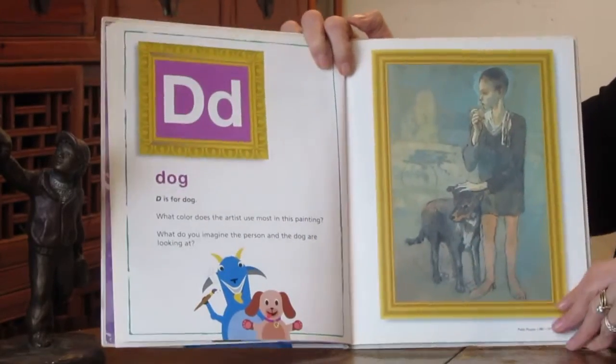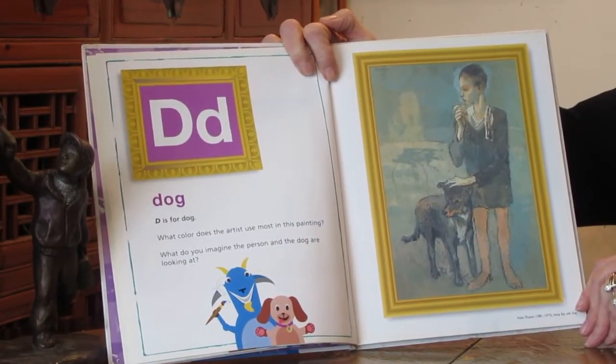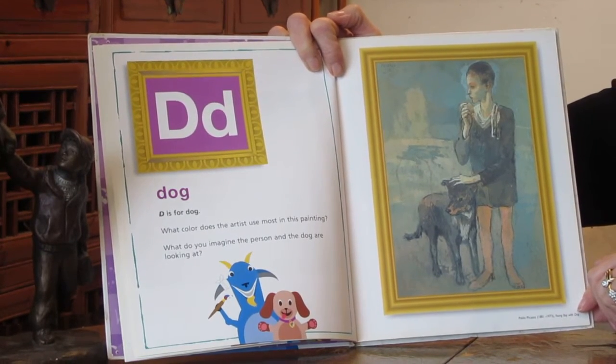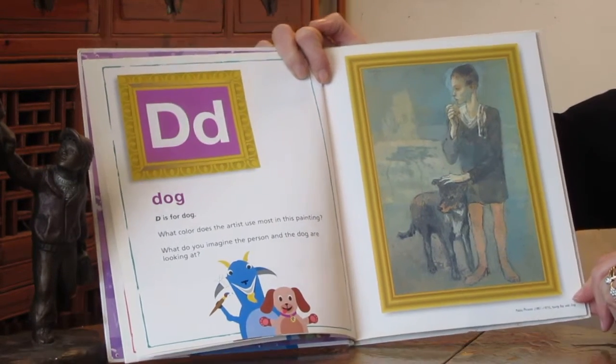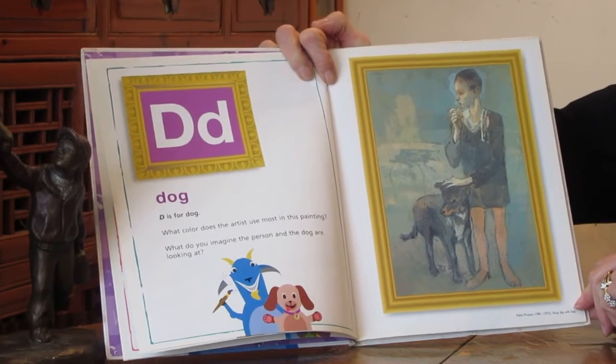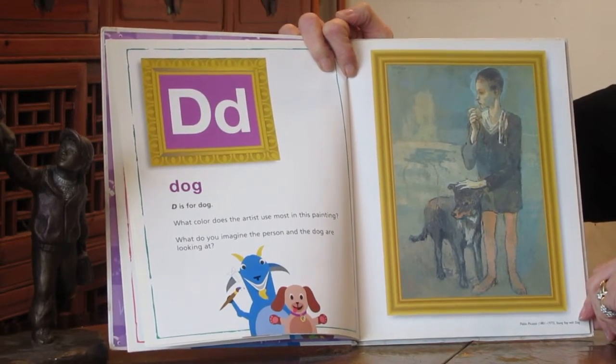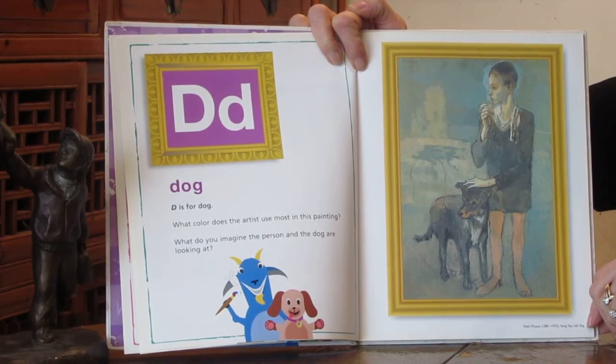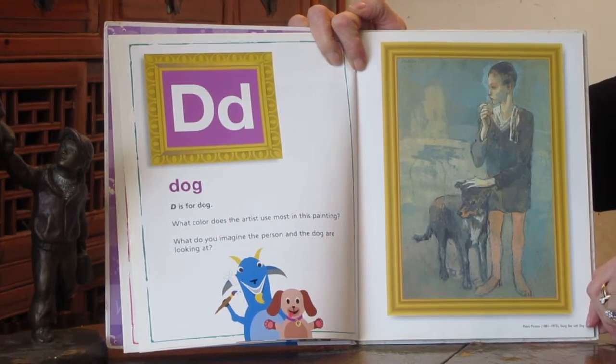D. Dog. D is for dog. Well, this painter is very famous. This is Pablo Picasso. And he is no longer living either. What color does the artist use most in this painting? Can you tell?